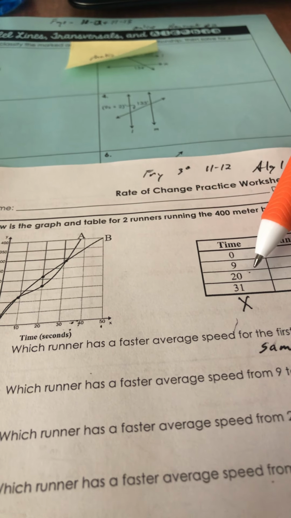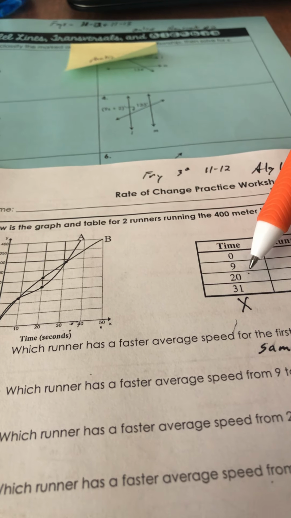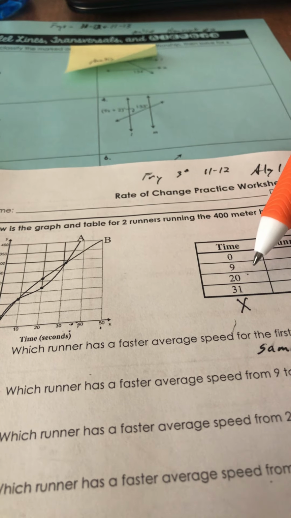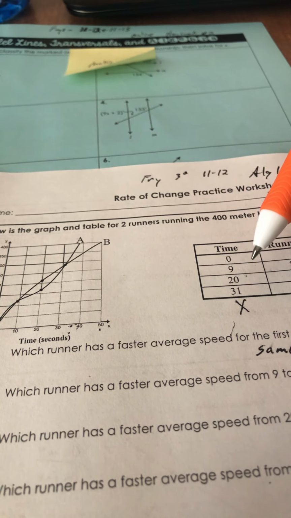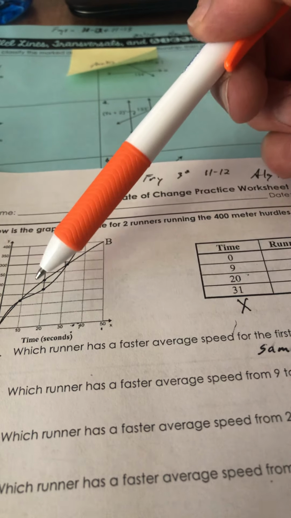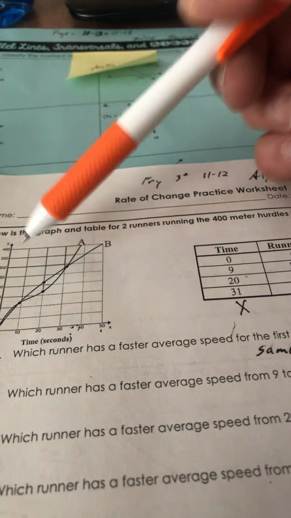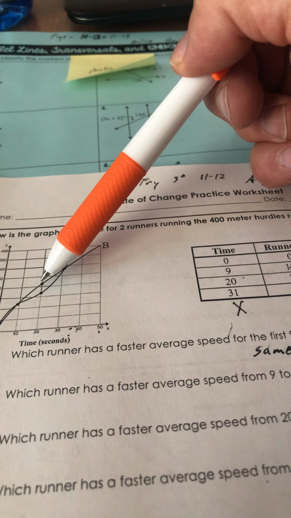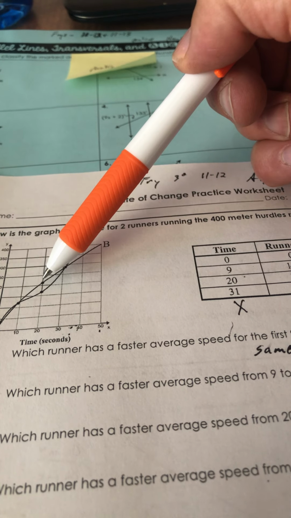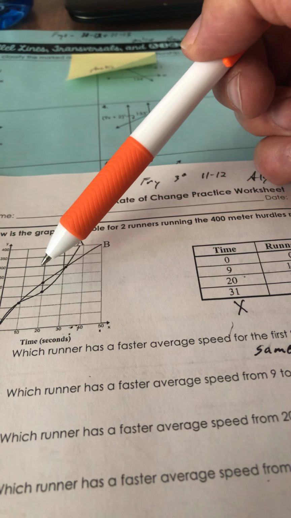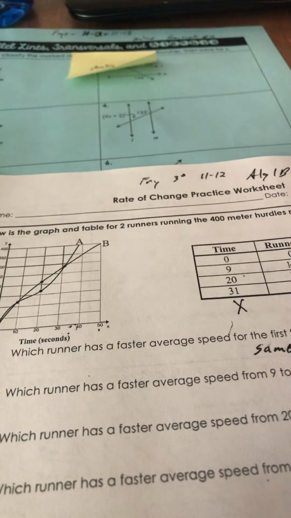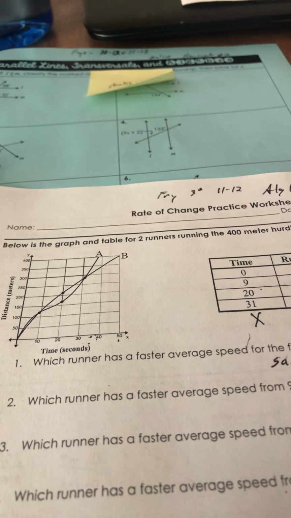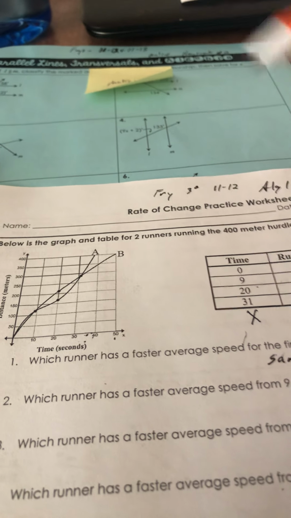So the distance per second, 10.81 per second, as opposed to 6.72 per second. So in the graph, I'm going to have to change that answer because it actually took them longer to cover that. That's the average speed. So it took them longer.